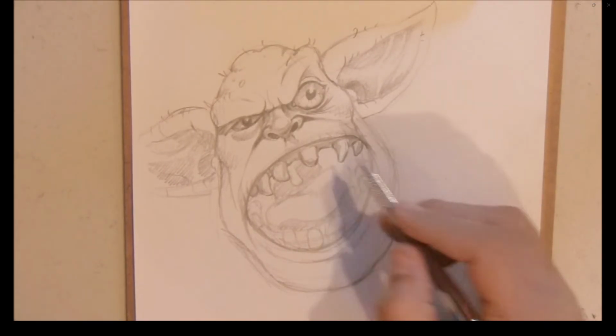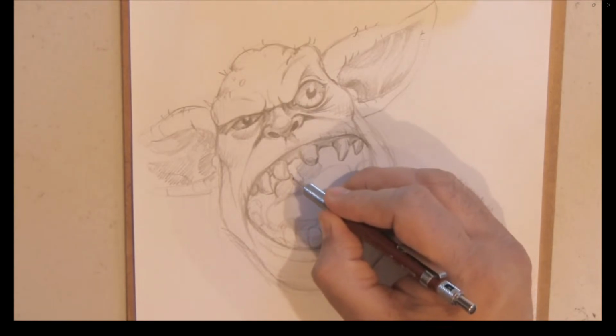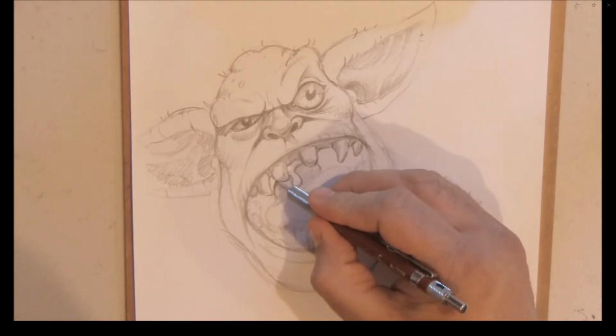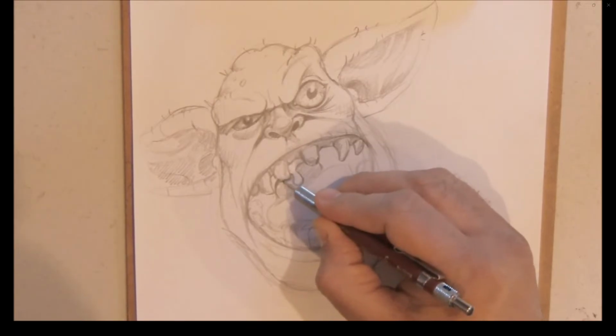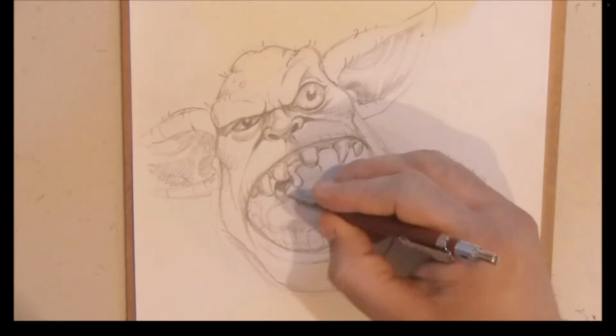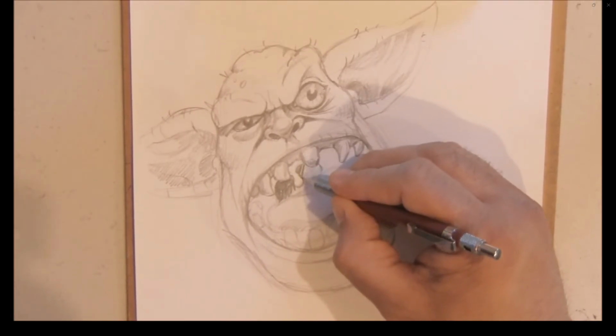Okay, now the inside of the mouth is going to be the darkest part, especially this part back here where this throat is. So I'm only using H lead, so it only gets so dark.